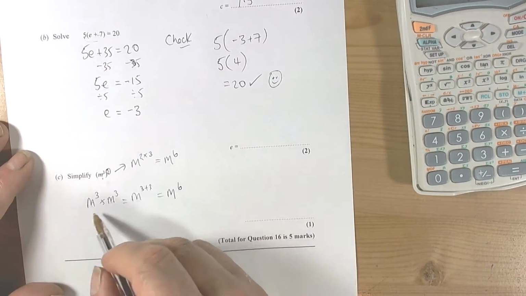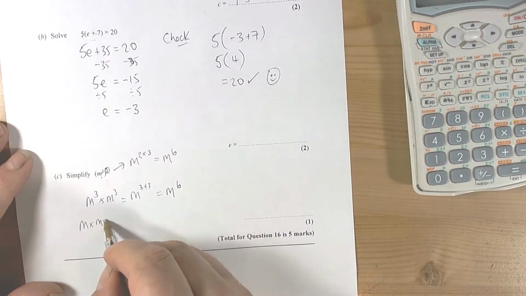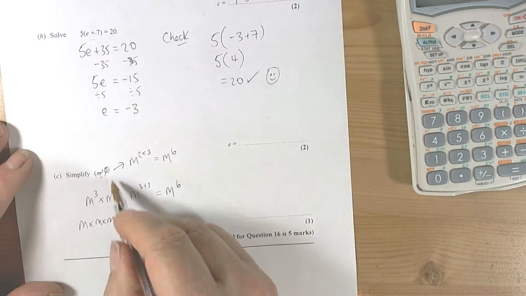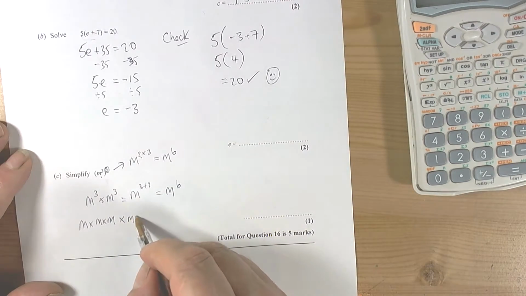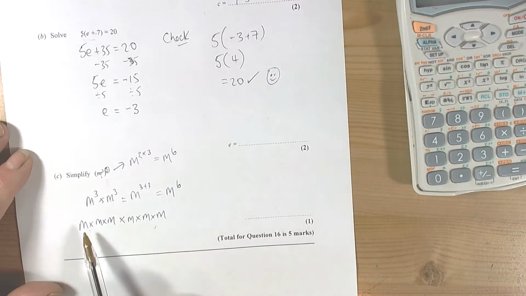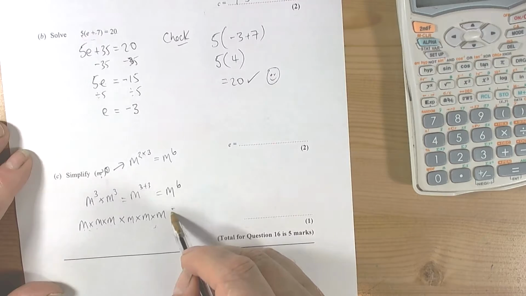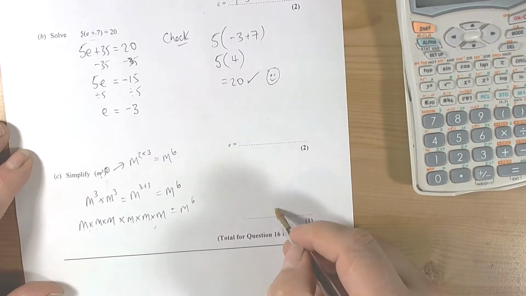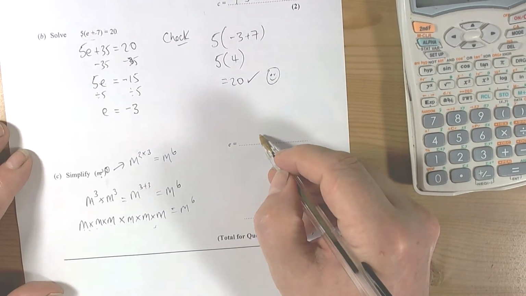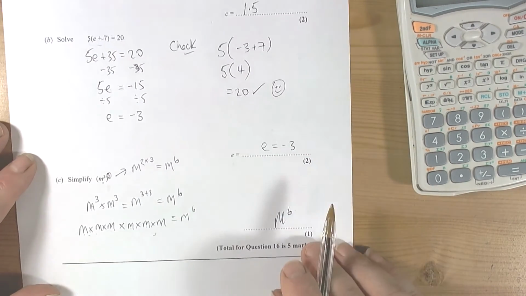If you're not happy with all of that, then you could think what m cubed means. It means m times m times m, and squaring means that you times it by the same thing. So times m times m times m. And then when we're timesing, we can see that we've got 1, 2, 3, 4, 5, 6 m's being multiplied. So that's the same as m to the power of 6. So whichever way we like to think about it, then we end up with m to the power of 6.